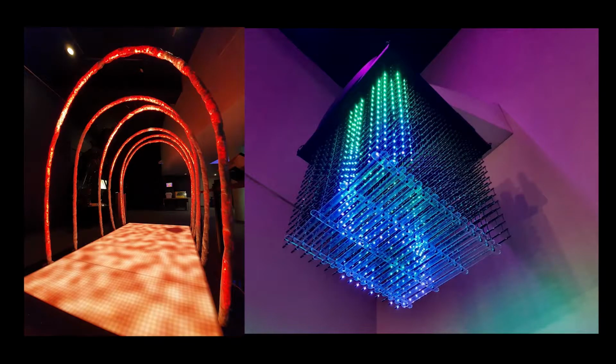So these are two projects that were built for the Fisk Planetarium. They're exhibits in their lobby. And I want to talk about a couple of the software tools that I developed in order to make visualizations for these pieces.